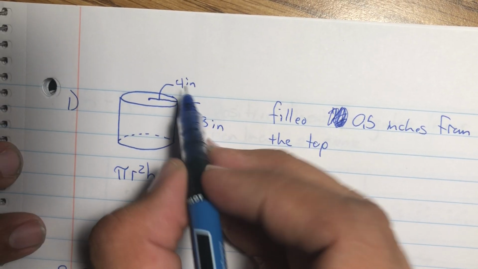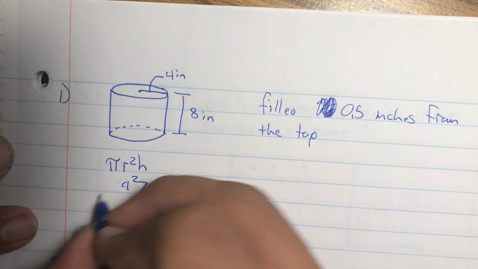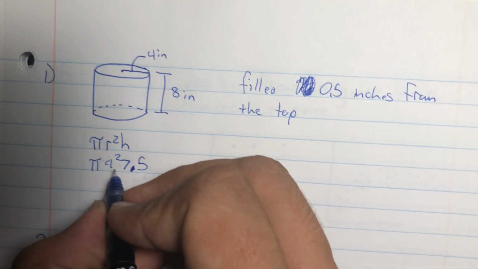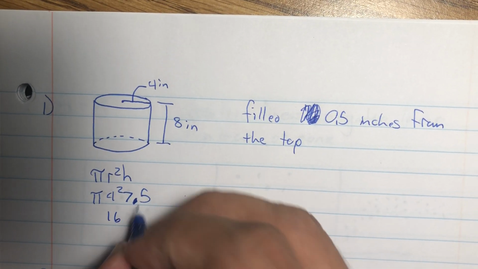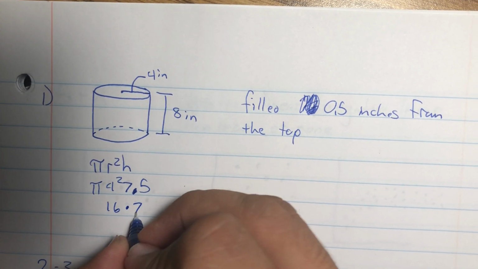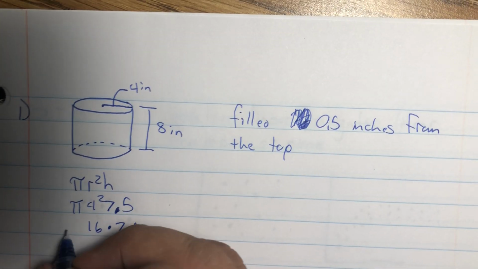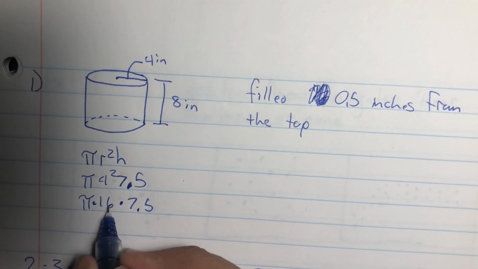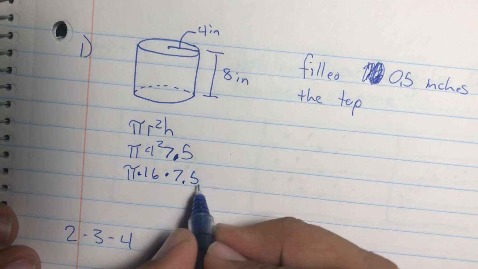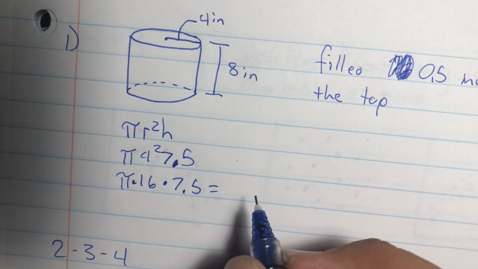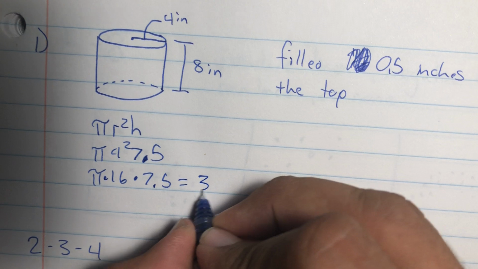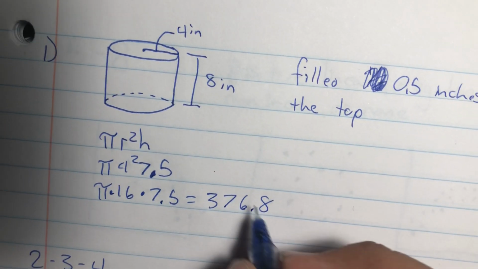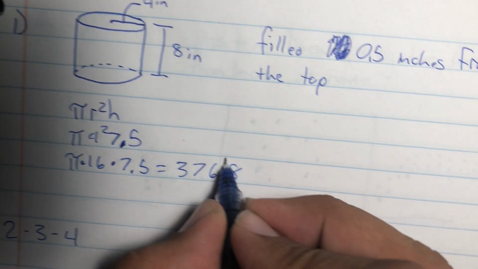The radius is not going to change. That's going to be 4. And everything else is a simple problem. So this is going to be 4 times 4, which is 16, times 7.5 times pi. So now it's just 3.14 times 16 times 7.5. And when you're done, that's going to equal 376.8.